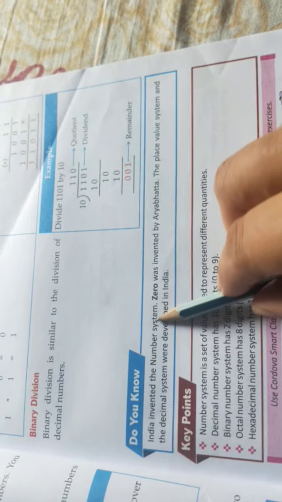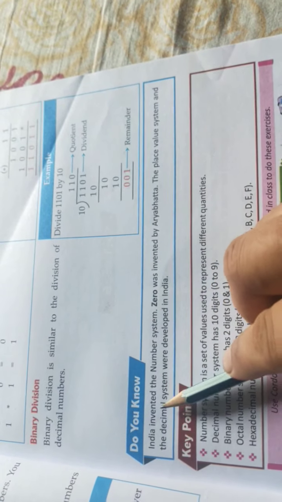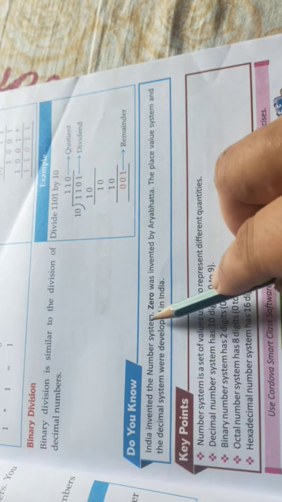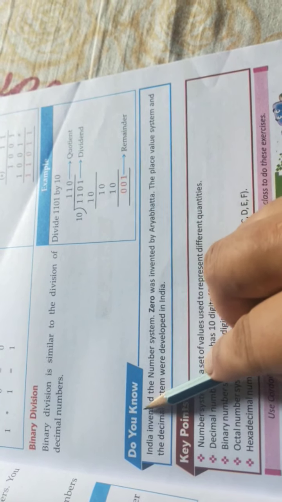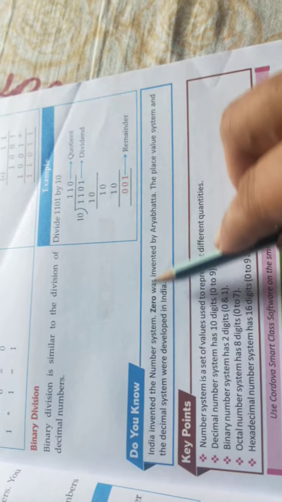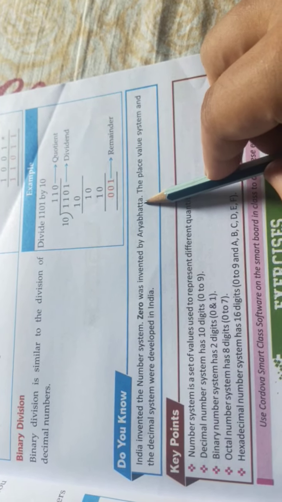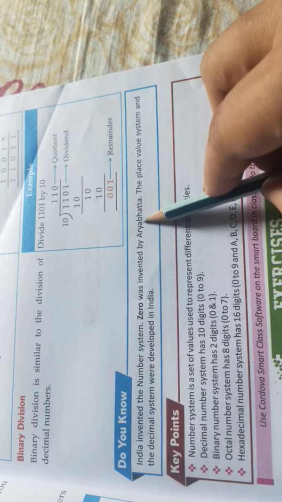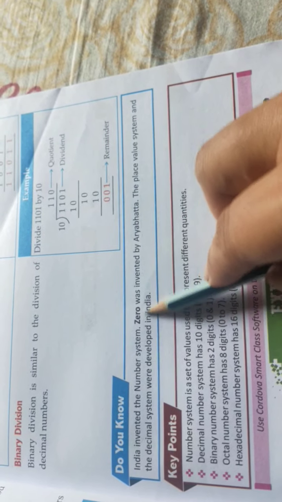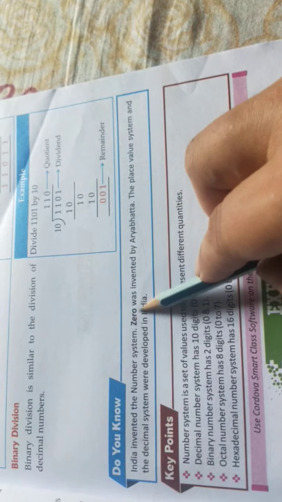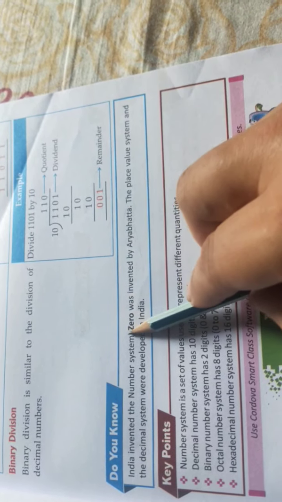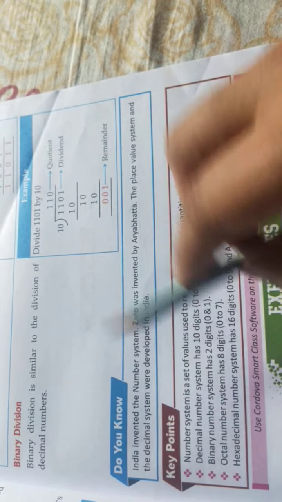Okay, and lastly we'll know some facts. India invented the number system. Okay, so the number system was first invented by India. Okay, 0 was invented by Aryabhatta. You must have all heard about him at some point in mathematics or some other subject.